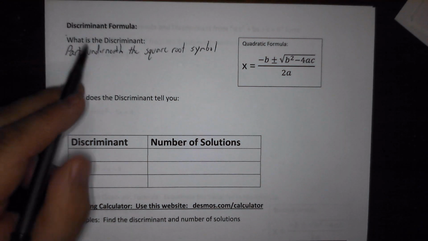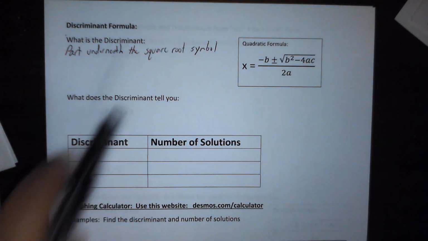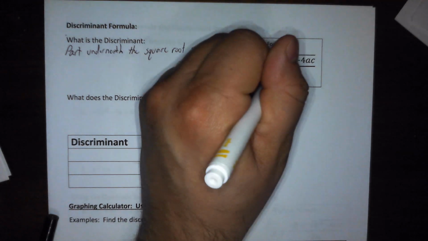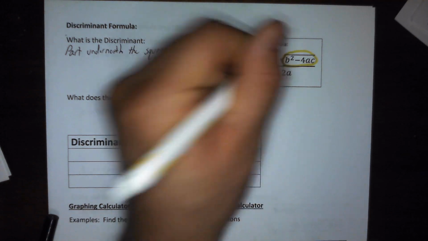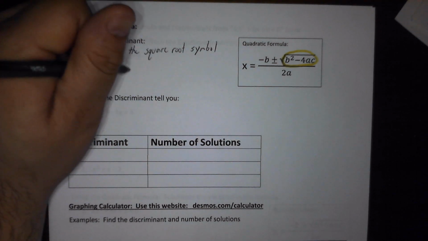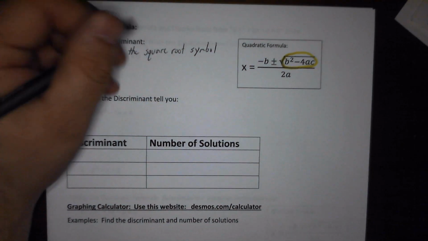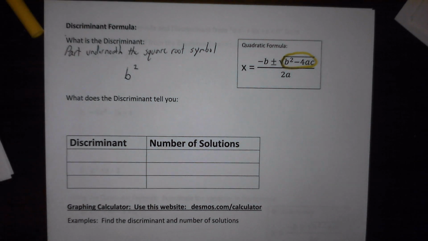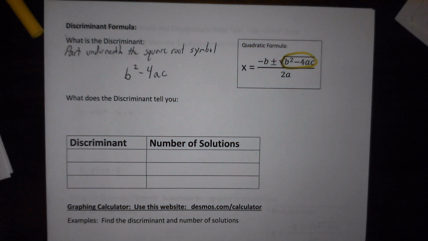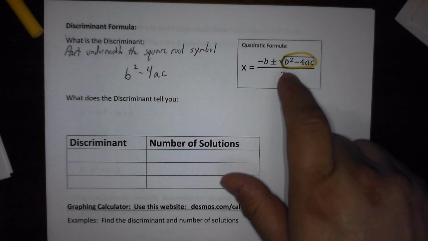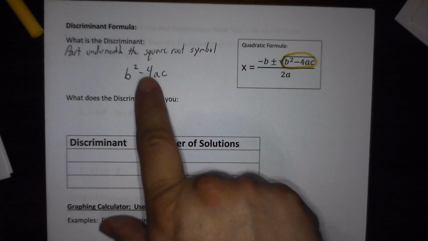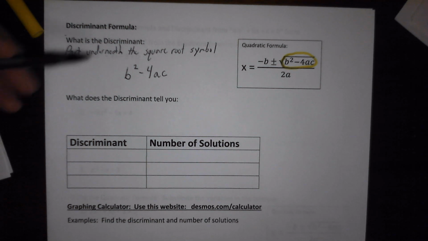Okay, so it's the part underneath the square root symbol. So it's this part right here, without the square root. That means to find the discriminant, all I have to do is find this part: b squared minus 4ac. Once I find the discriminant, solving gets a little easier because I already got rid of this part. I just have to square root it. So b squared minus 4ac is the discriminant.